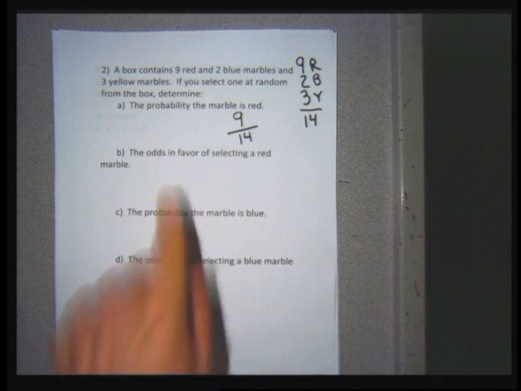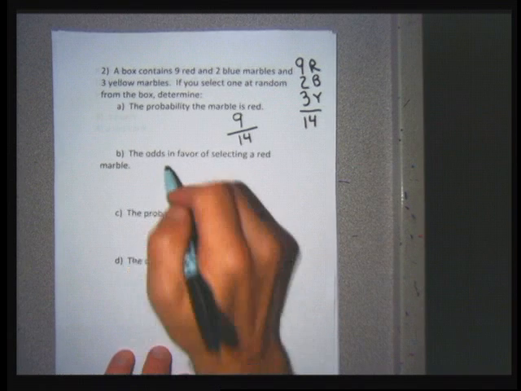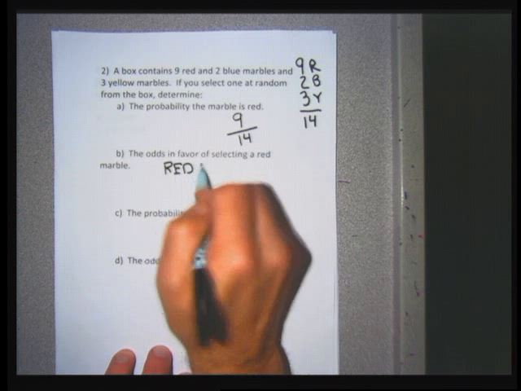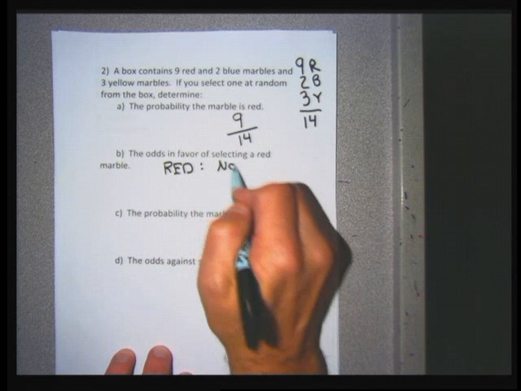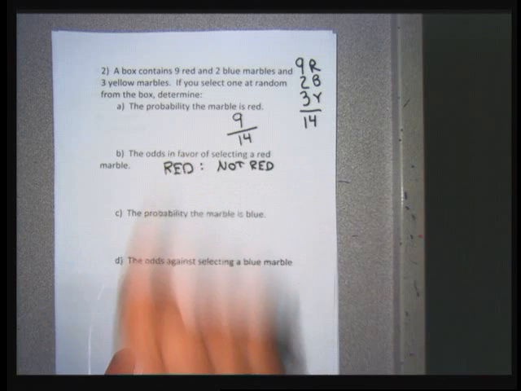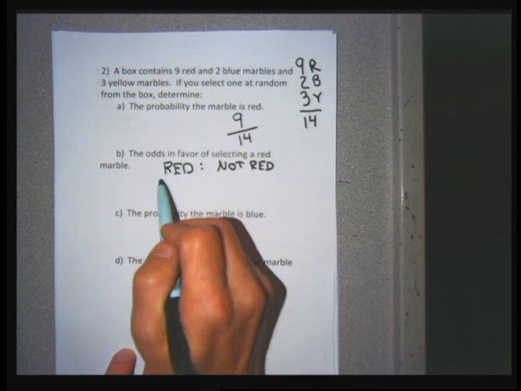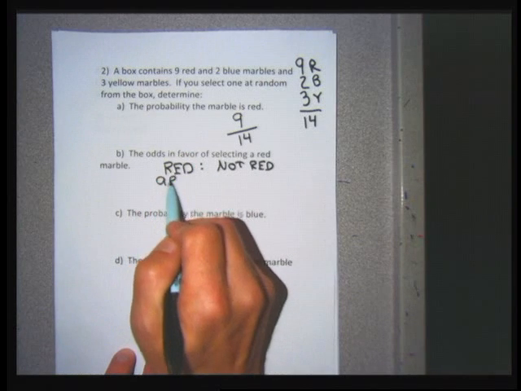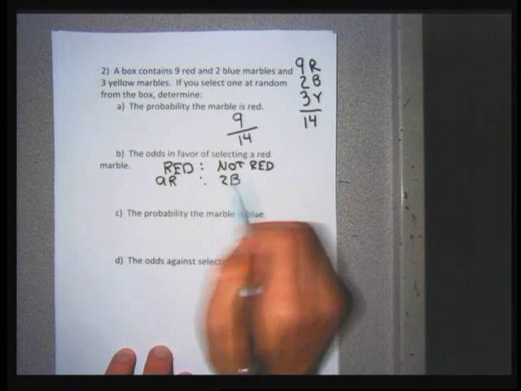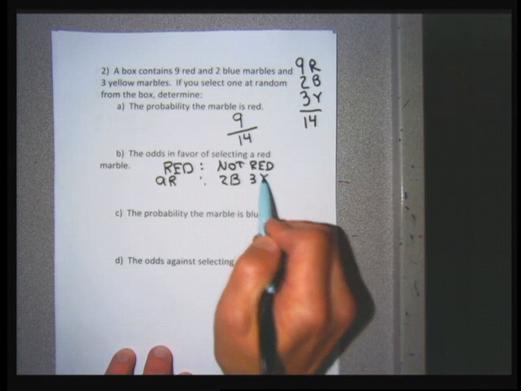To do the odds in part B, I need to separate my marbles into red and not red. And the not is going to go second because it's odds in favor. So for the red, there's 9 red marbles. For the not red, there's 2 blues and 3 yellows.